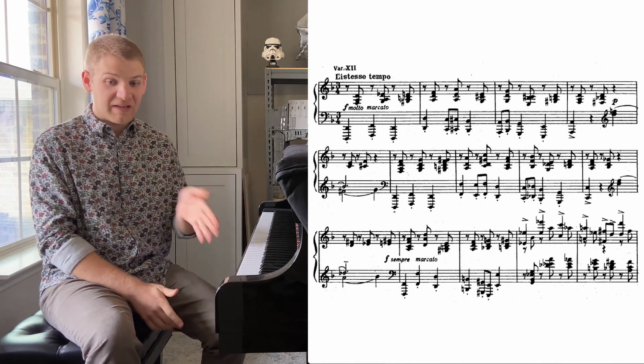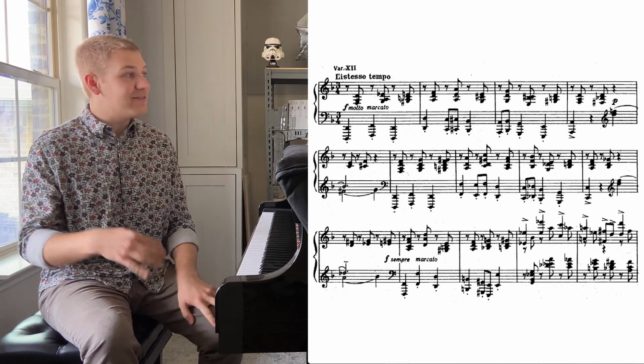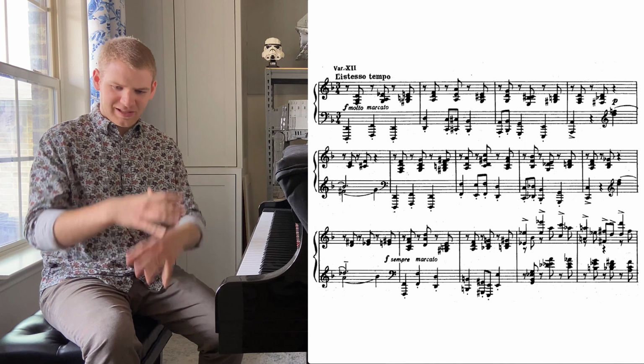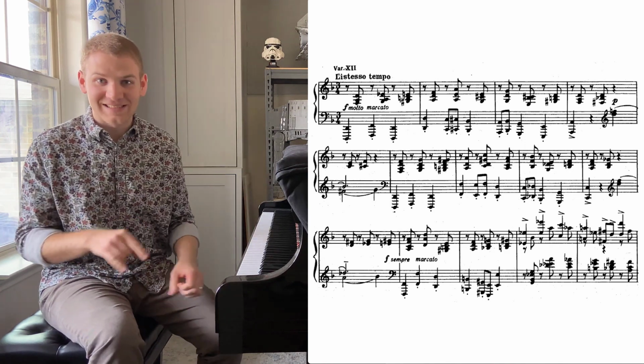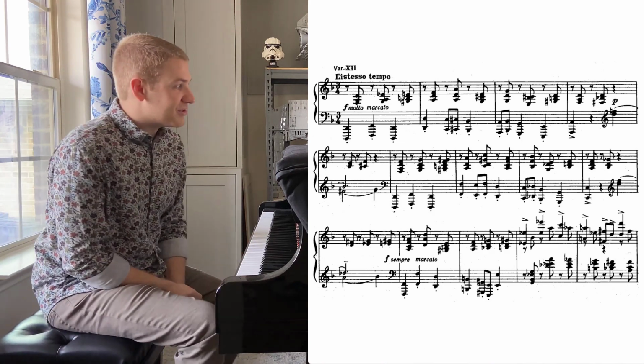Today we're talking about variation number 12 of Rachmaninoff's Corelli variations. Variations 10, 11, 12, and 13 are all very upbeat, but variations 11 and 12 are marked as being in the same tempo. So within the group of four variations, these two are especially linked together. There is a lot to talk about in this variation.